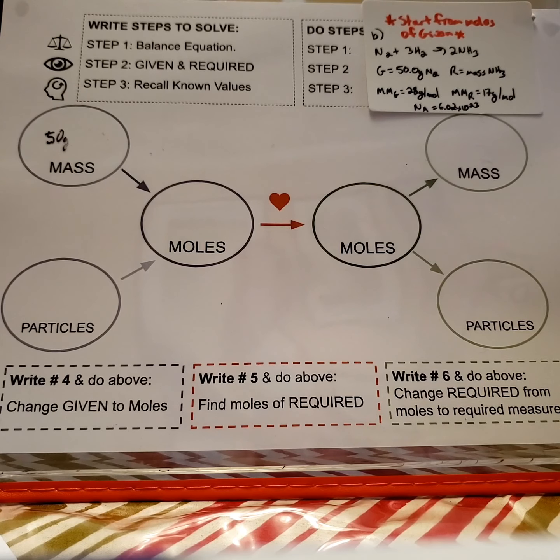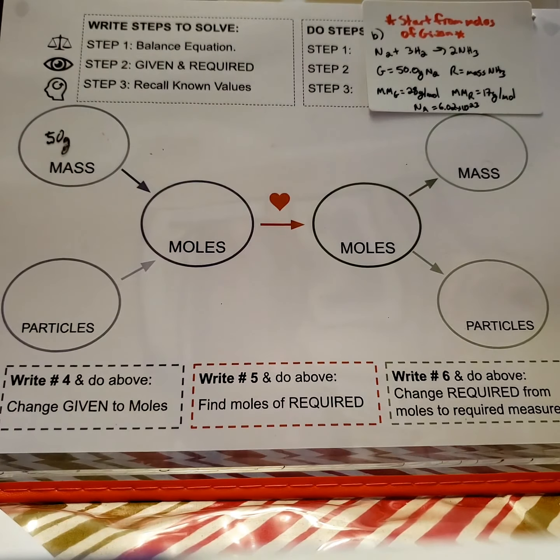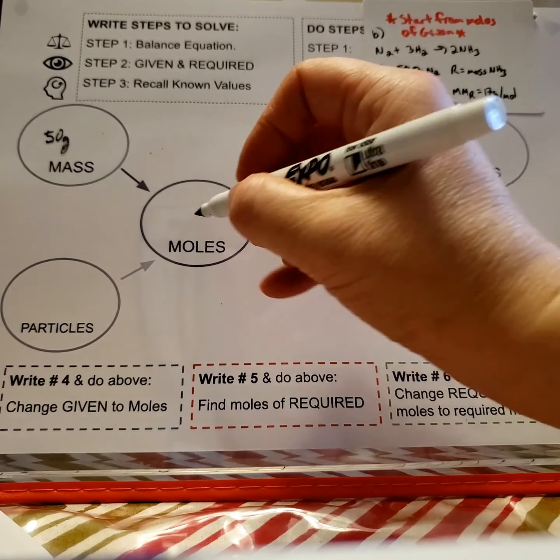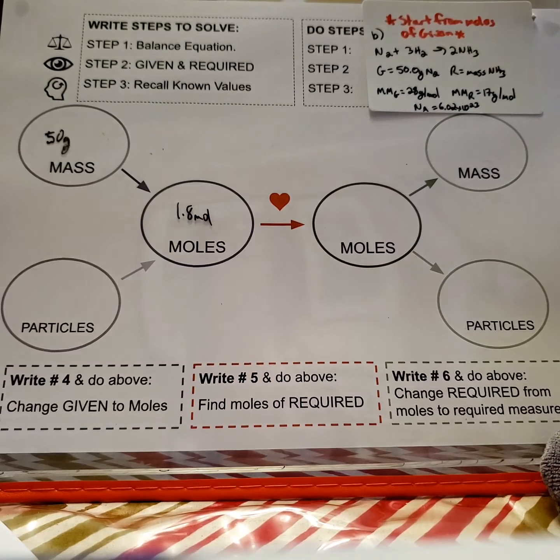So I'm going to walk you through the same steps, but if you're doing this, you could notice before you've erased your steps that you've already done part of it. So you don't really have to redo it, but you might want to rewrite it for part B without doing the equation. So we know we've got 50 grams. We already solved for our moles. We already know this is 1.8 moles. So we've gotten that far. We know that information from doing part A.